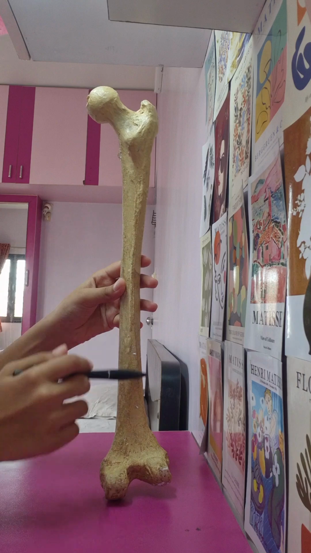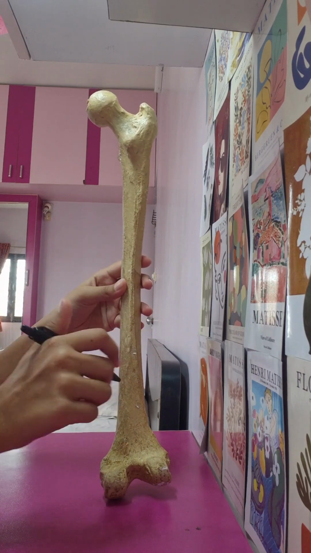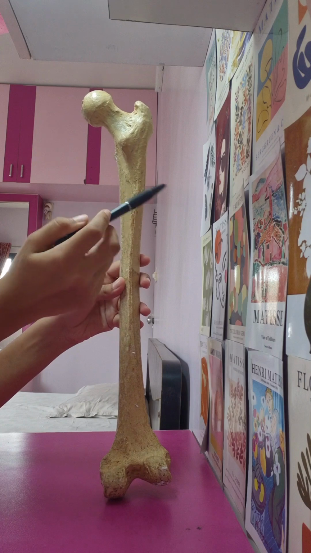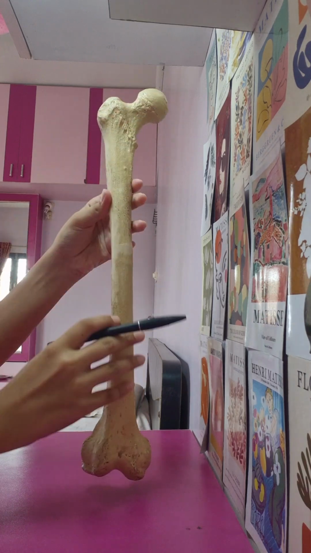Therefore, on the posterior surface of the femur, there are two tubercles and one tuberosity. This is the adductor tubercle. Here comes the quadrate tubercle, and here comes the gluteal tuberosity. So this was all about the features of the femur bone.